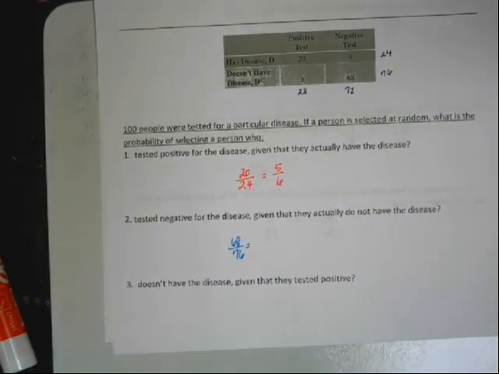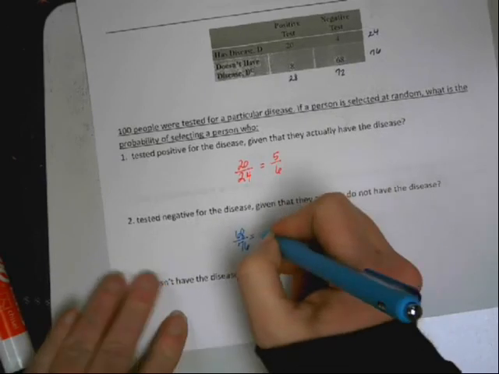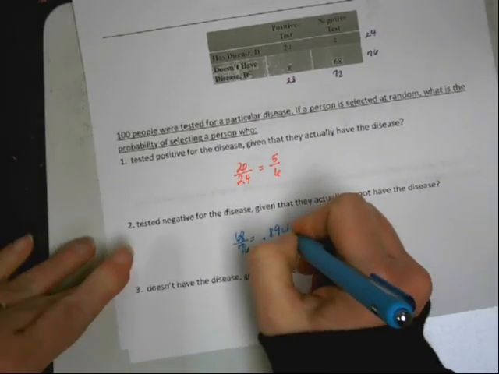I don't even know where my calculator is. Oh, there it is. 0.8947, etc.